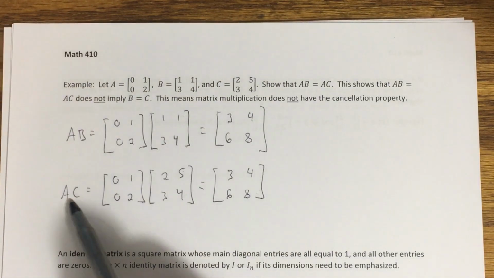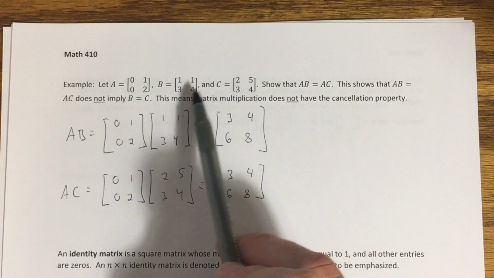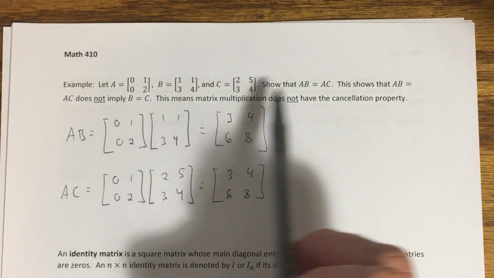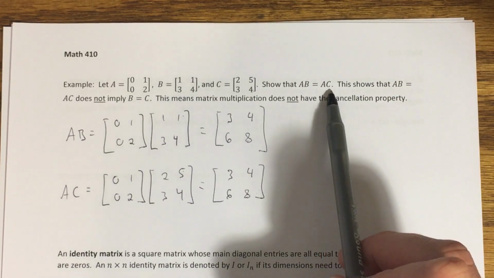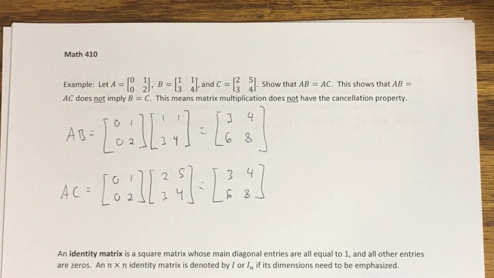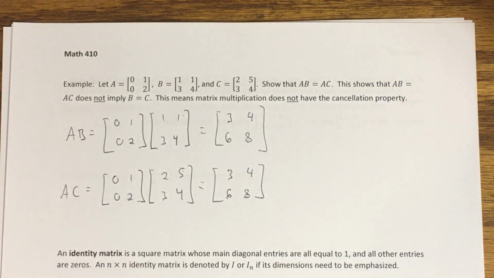Even though AB is equal to AC, the matrices B and C are completely different. So that's what we would call the cancellation property. It's like canceling A from both sides. We don't actually get to do that with matrices. And it kind of goes to show that matrices don't have a valid division operation. If they did, I should be able to divide both sides by A and get that B equals C. We can multiply matrices, but we don't have any way of dividing them.